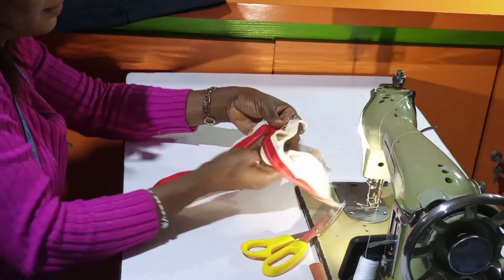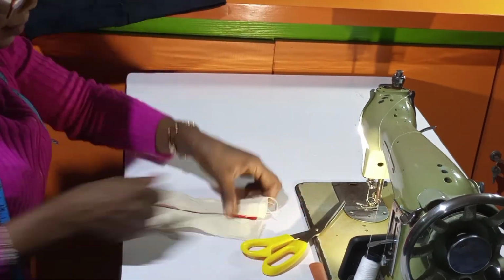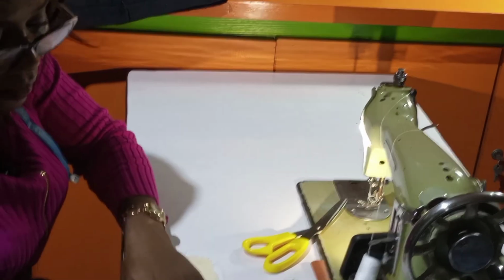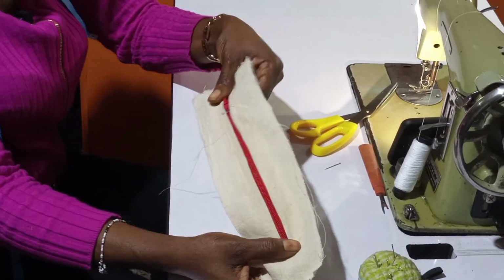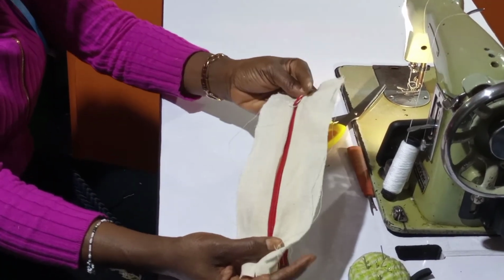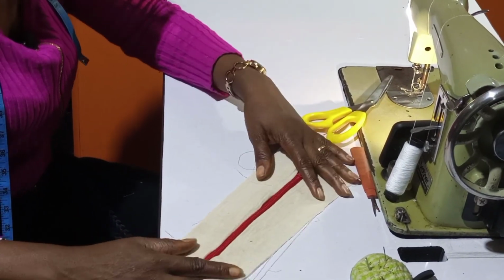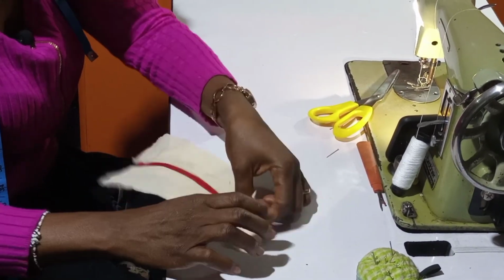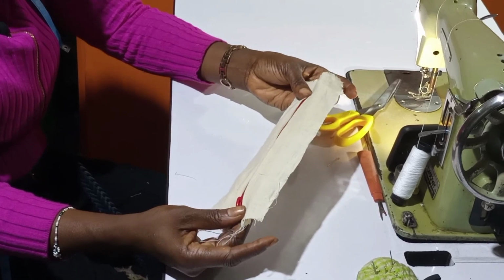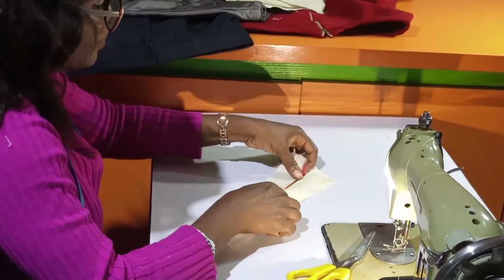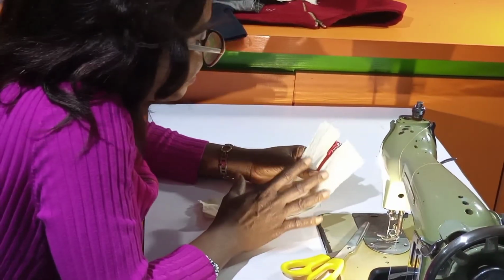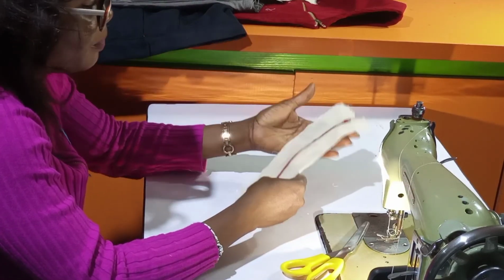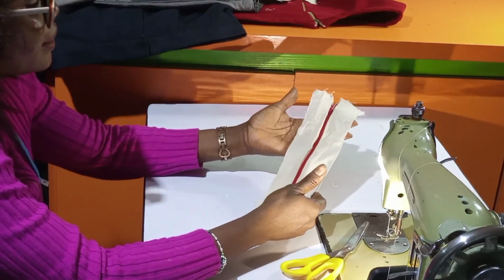Pull up your slide when you are done. Now, that is it. Done with the various methods. With these three methods, there's no fashion project that you will not be able to handle.